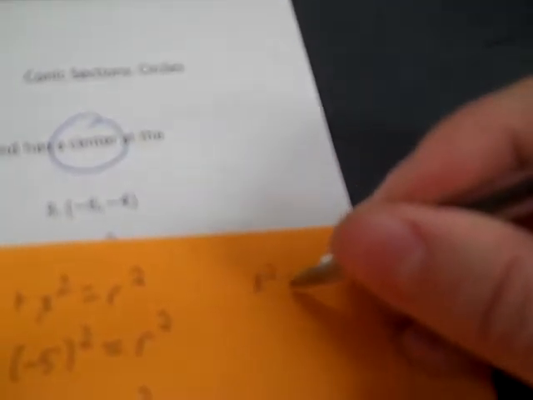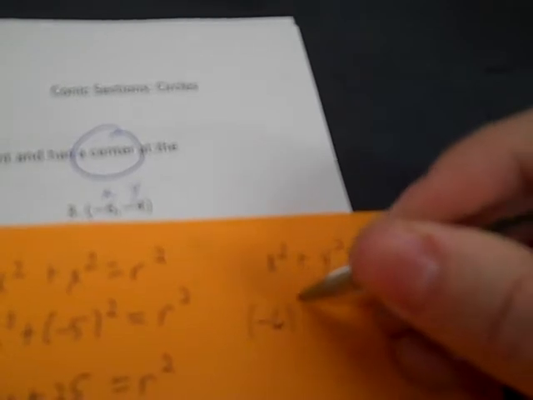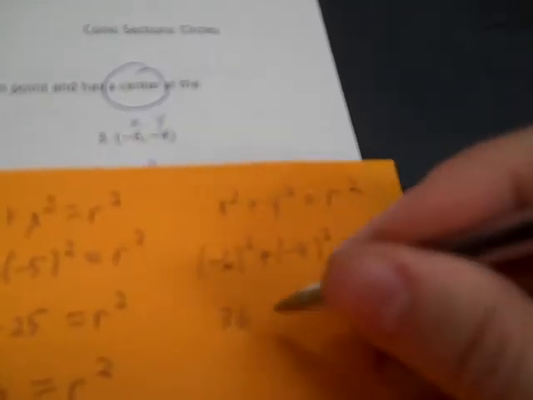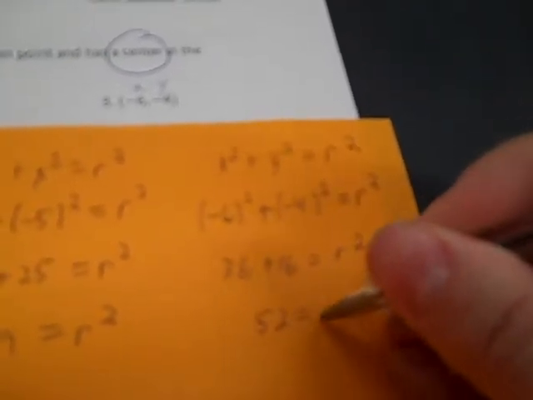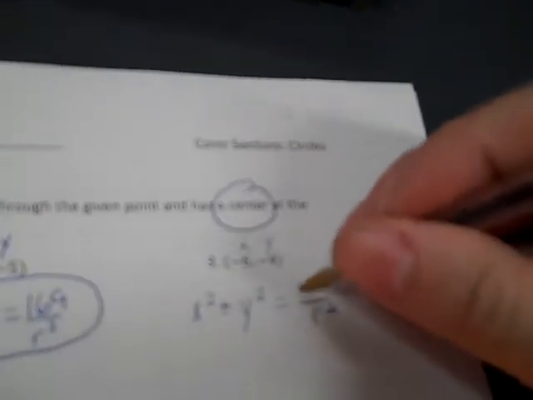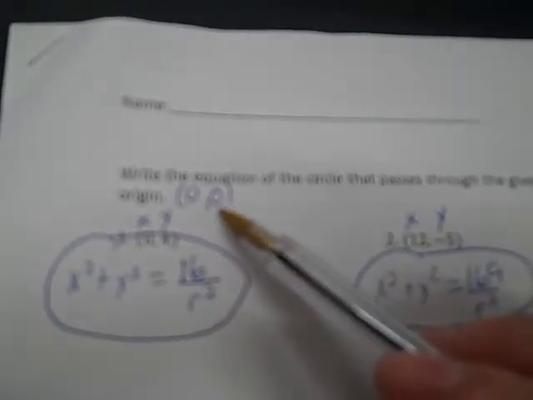So, okay, x to the second plus y to the second equals r to the second. Okay, so x is -6. Y, that's going to be -4, and r to the second. So that's 36 plus 16 equals r to the second, and if I add those, I get 52. Okay, so I just put 52 in there. And that's how you do it when they give you the center at the origin, 0, 0, so it's x second plus y second, and then I use this point in the base equation to find the radius.